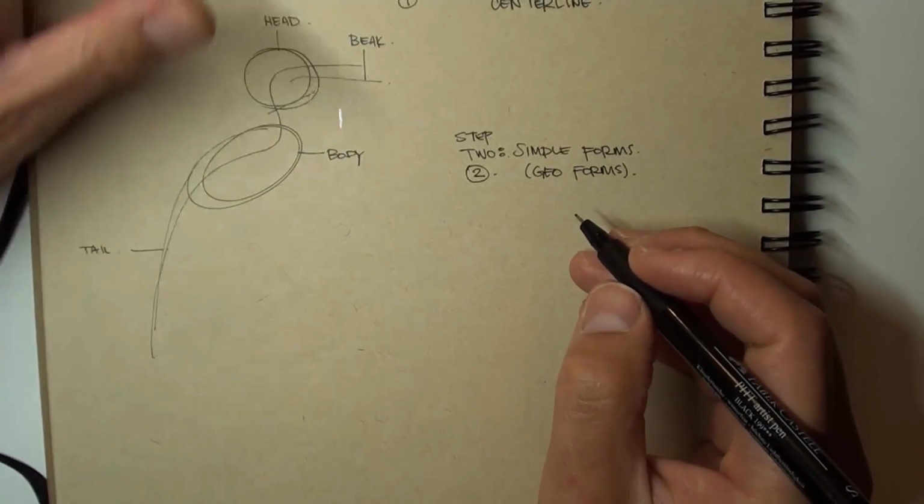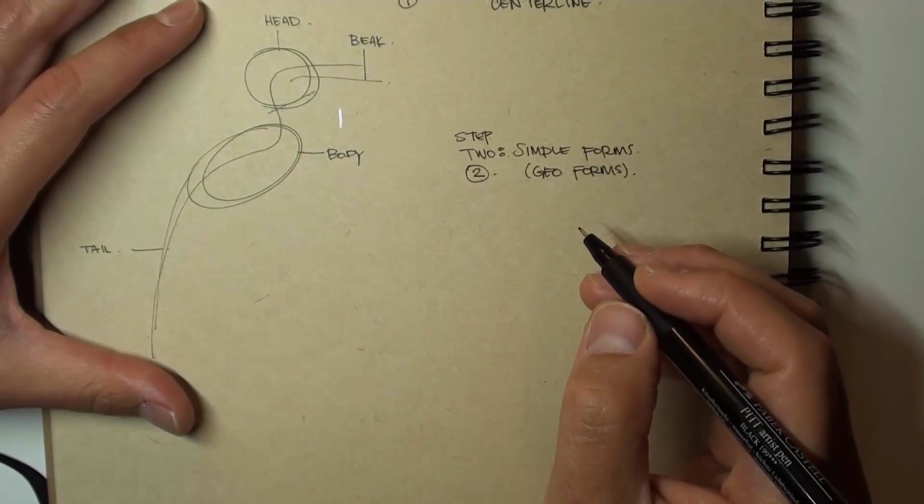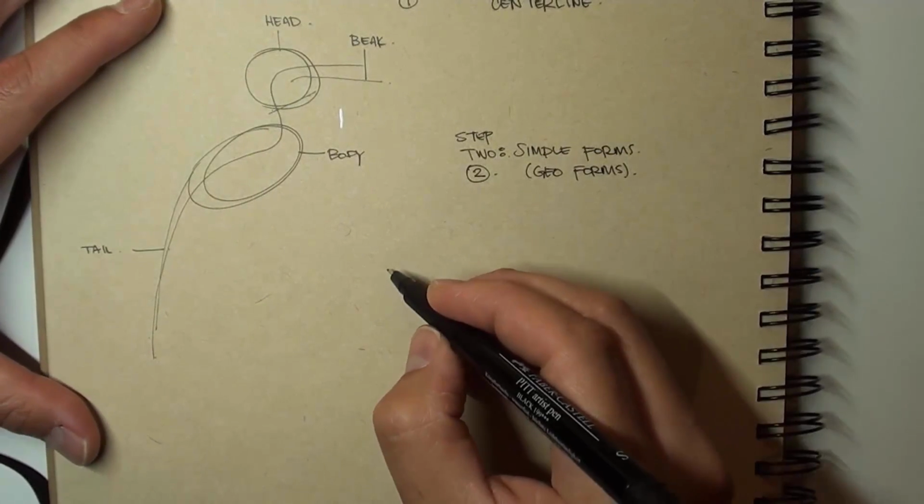So at this phase we'll break the image down to a very simple shape.